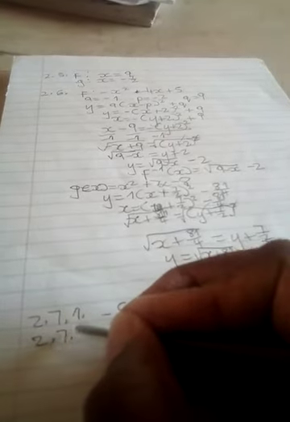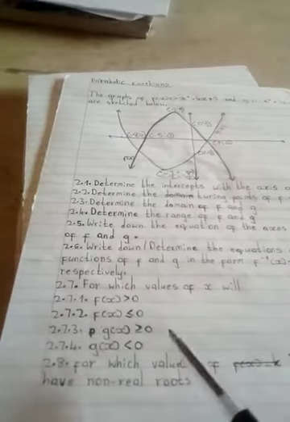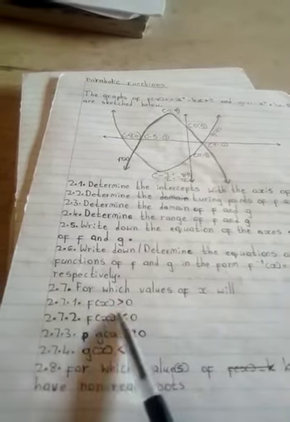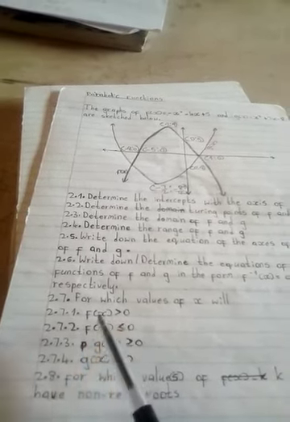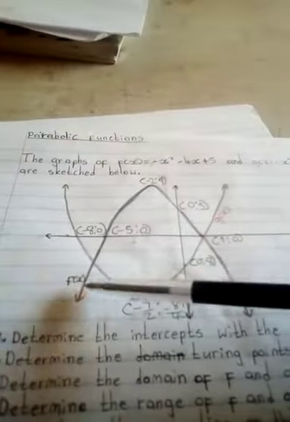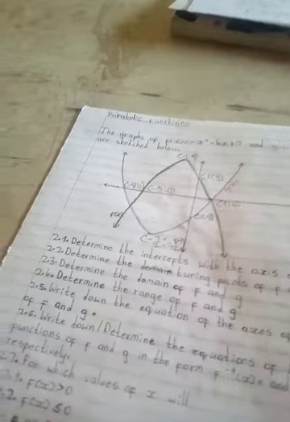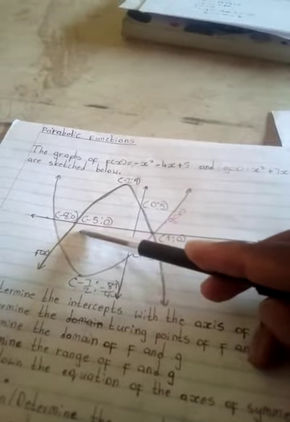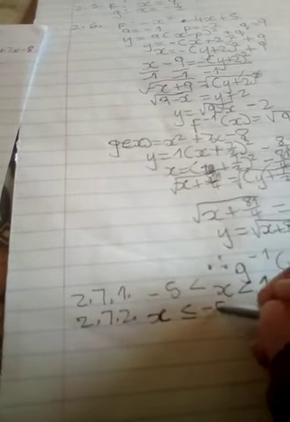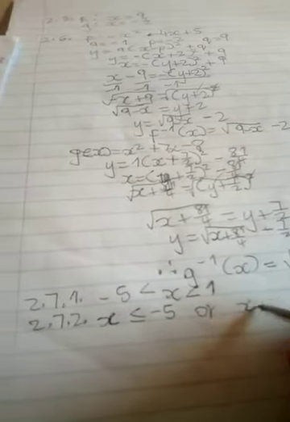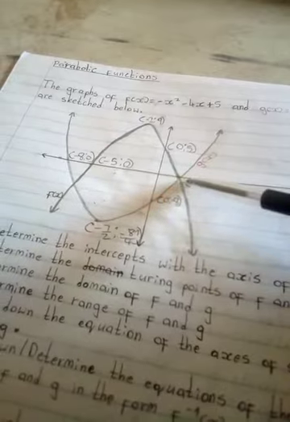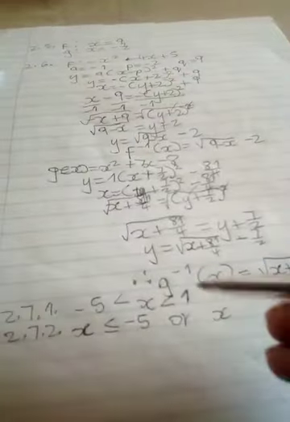2.7.2. It asks us to find the values of x when f of x is less than or equal to 0. It's only less than or equal to 0 when x is equal to minus 5, or when x is less than minus 5 here. Less than or equal to minus 5. Or when x is greater than or equal to 1 here. Greater than or equal to 1.